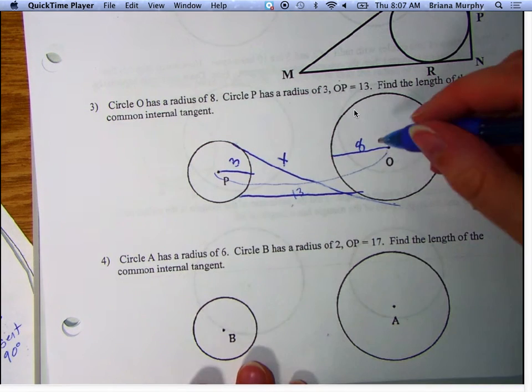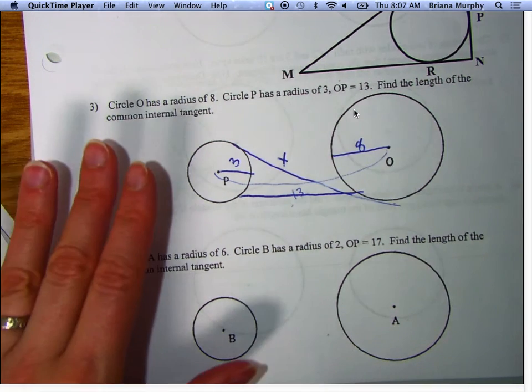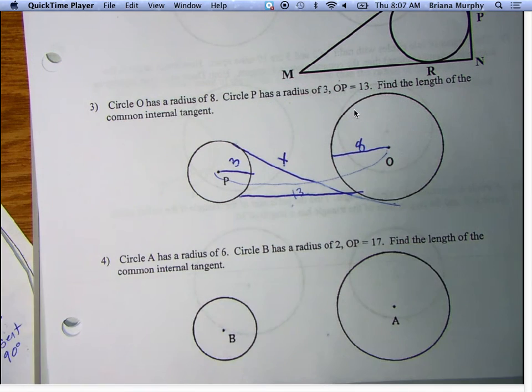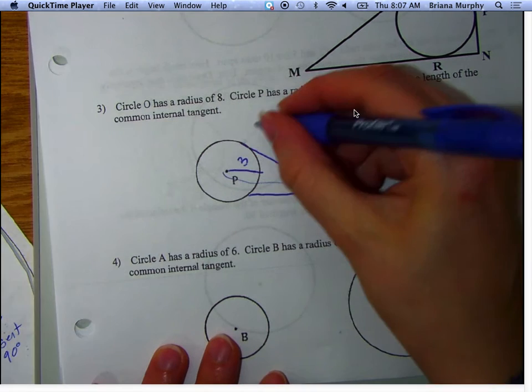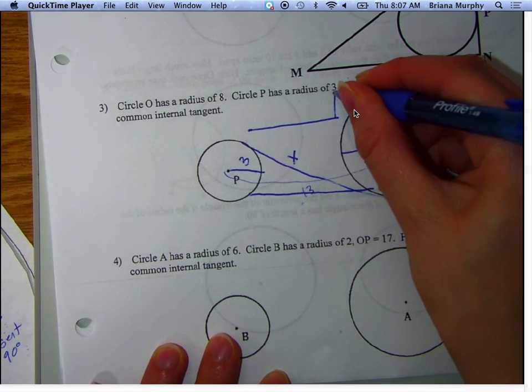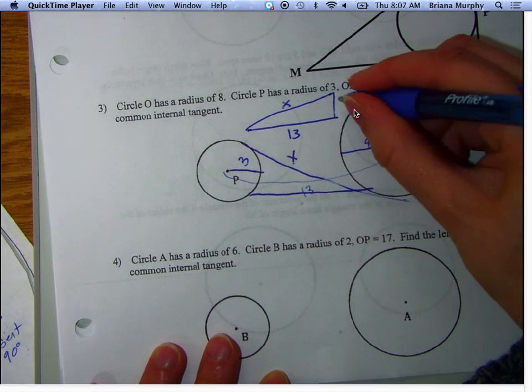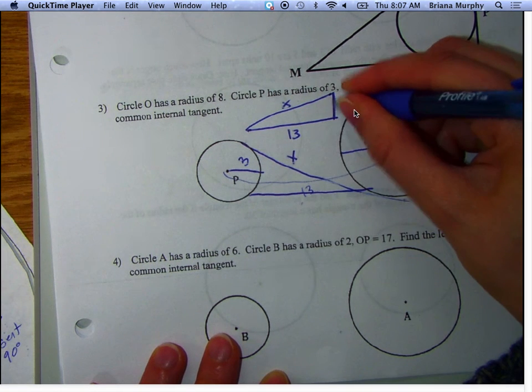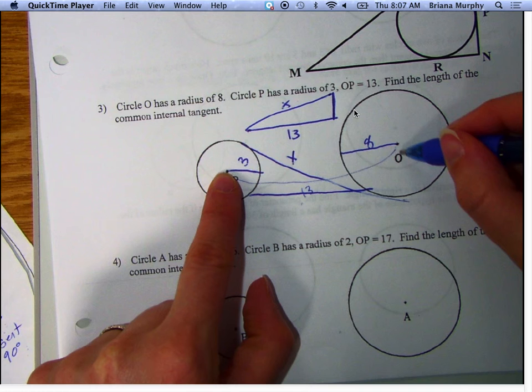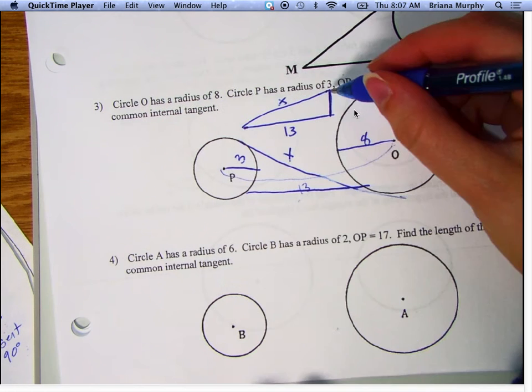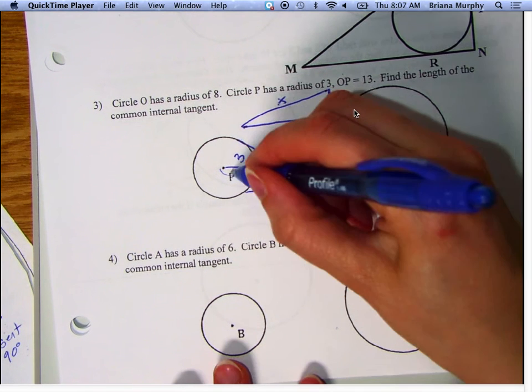we know, let me draw this a little bit differently. Okay. We'll end up with a triangle. I'm going to draw it kind of at the top. Where this is 13, I'm looking for this, but what is this height right here? It wouldn't be 8, it would be 8 minus 3.